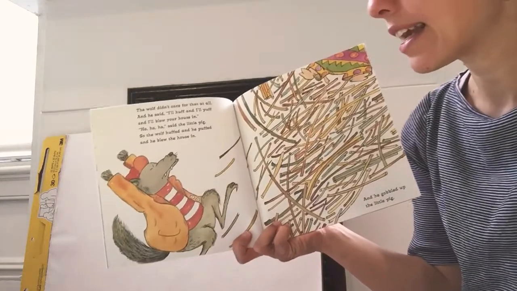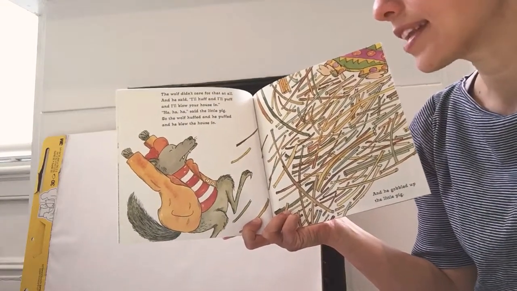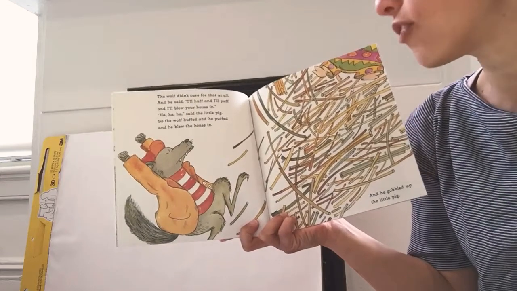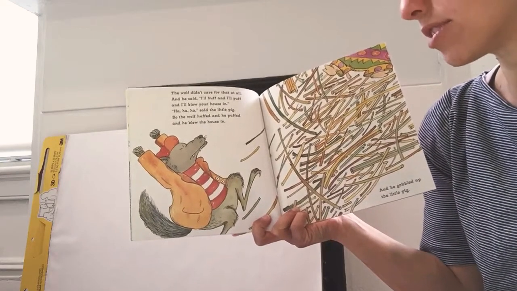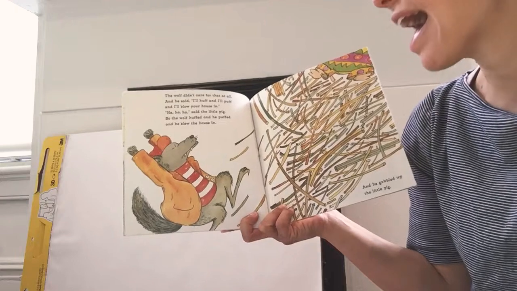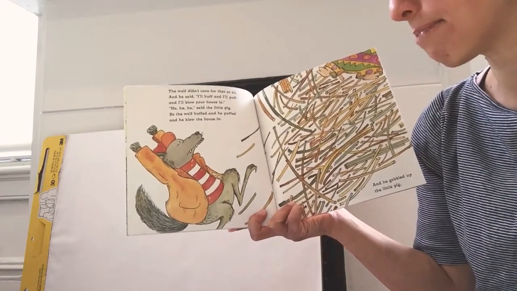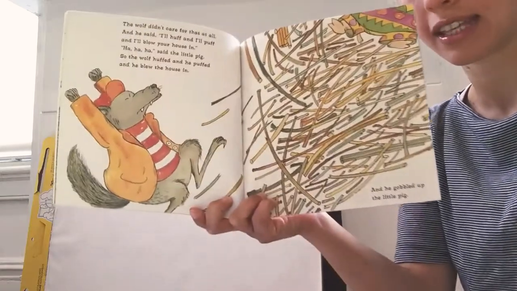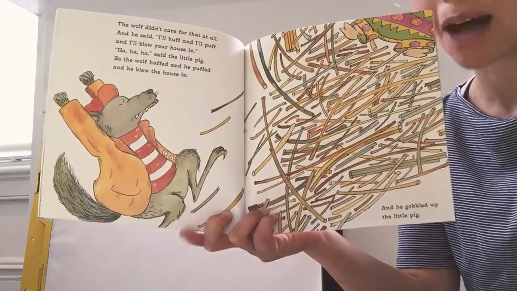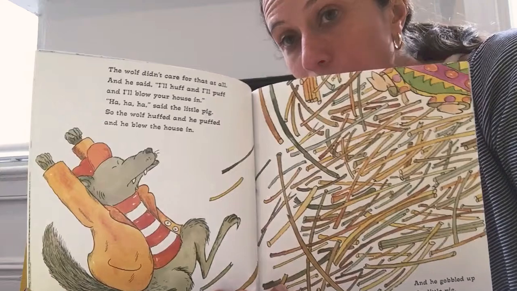The wolf didn't care for that at all. And he said, "I'll huff and I'll puff and I'll blow your house in." "Ha, ha, ha," said the little pig. So the wolf huffed and he puffed and he blew the house in. And he gobbled up the little pig.